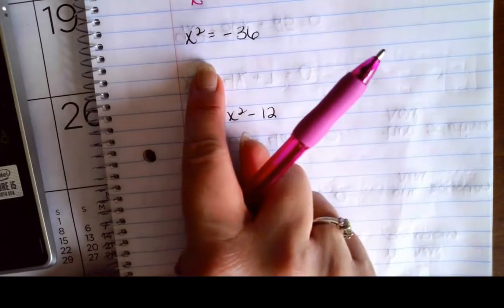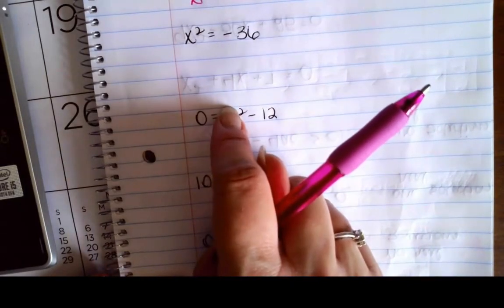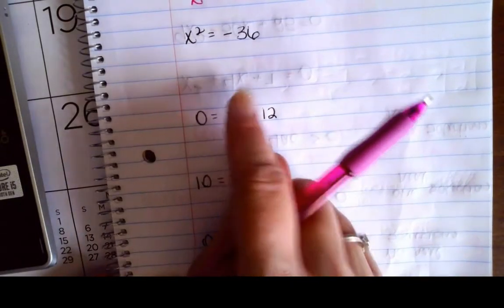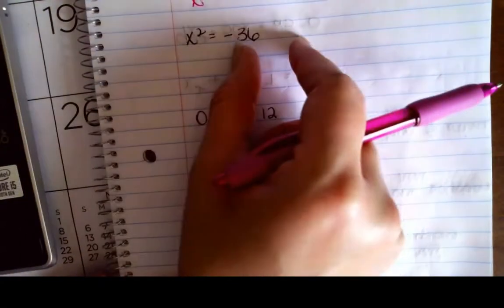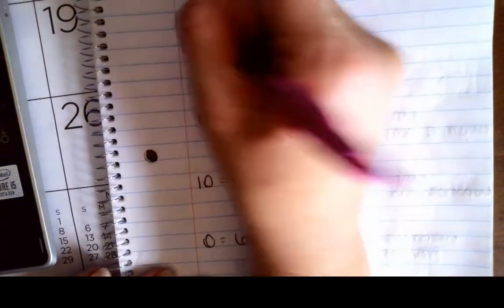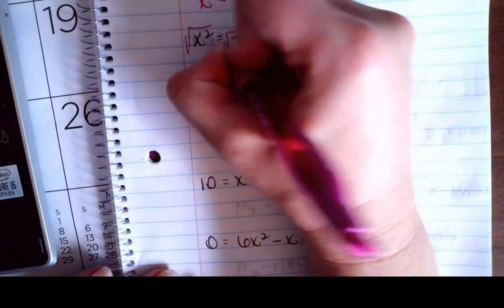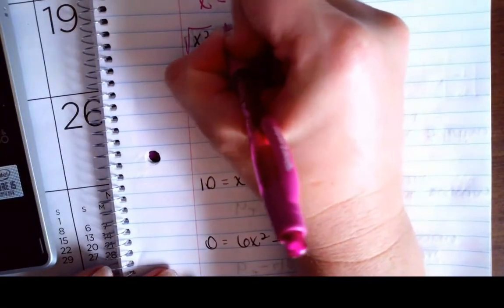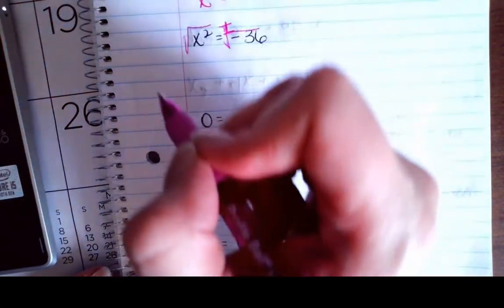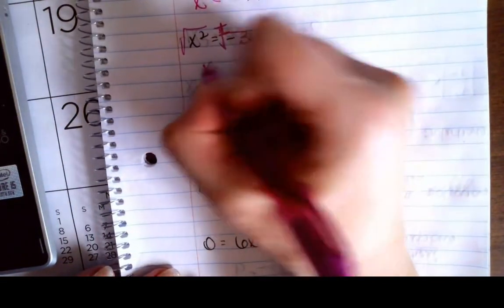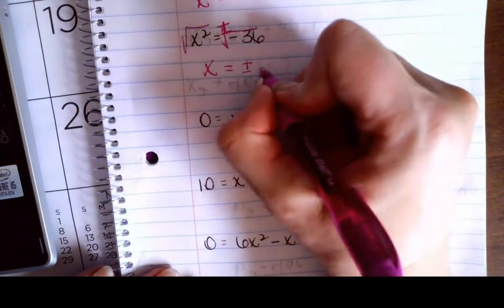This one, x squared is negative 36. So what method am I going to use? Well, this is set up as a chunk squared equal a number. So this is set up for square root method. Anytime during the process of solving a problem that I take a square root, do not forget your plus or minus.